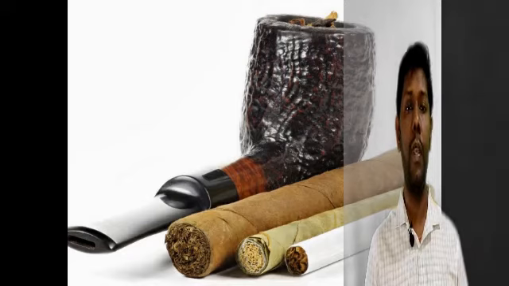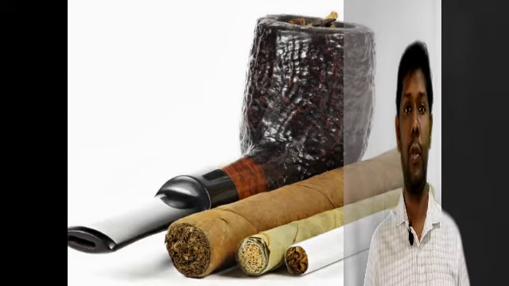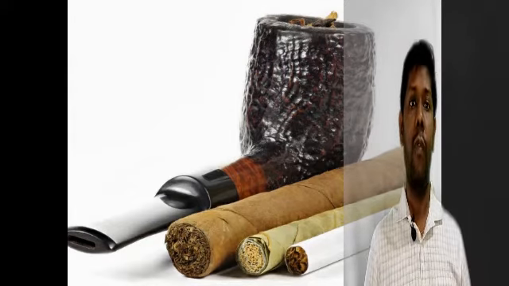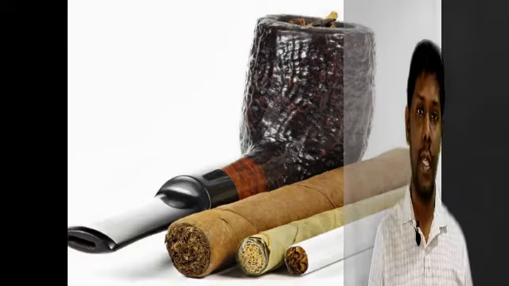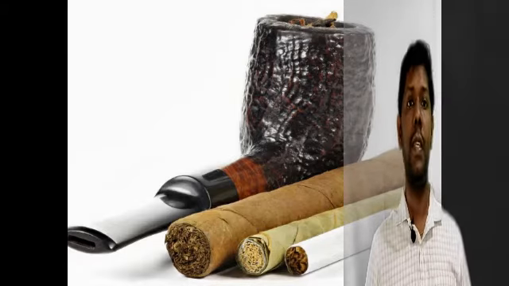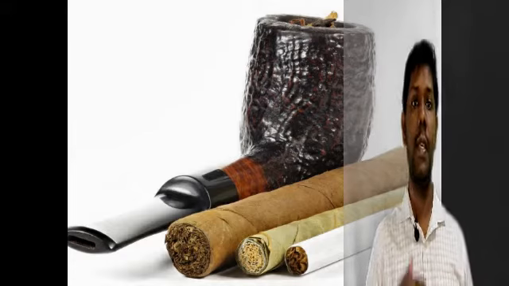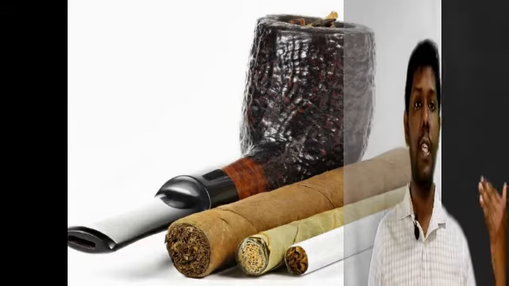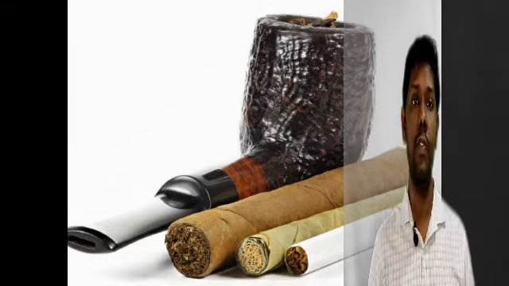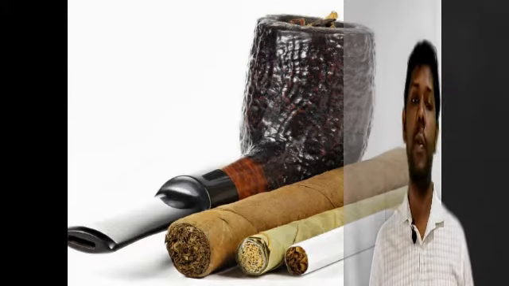Duration is for how many years they have been using tobacco. And frequency is the number of bidis or cigarettes they are using, or the frequency at which they use it. That is among the smoking forms of tobacco. Coming to the smokeless form of tobacco. What are the various smokeless forms of tobacco you know?